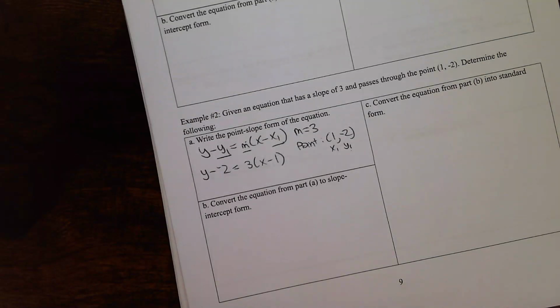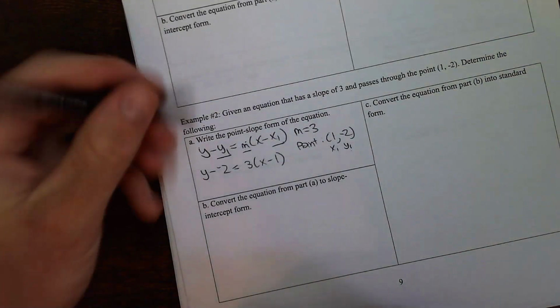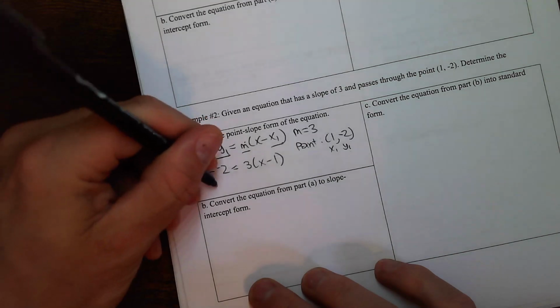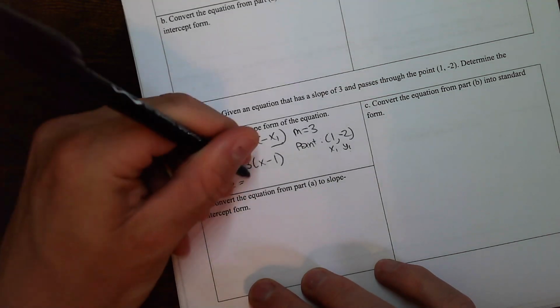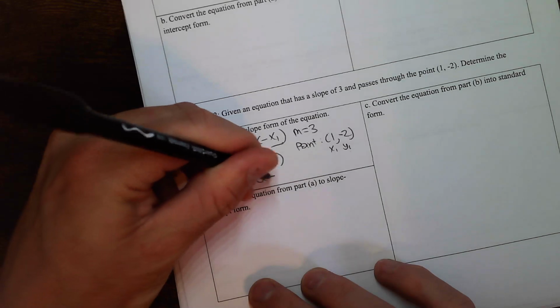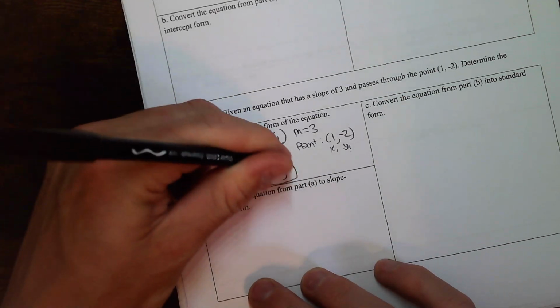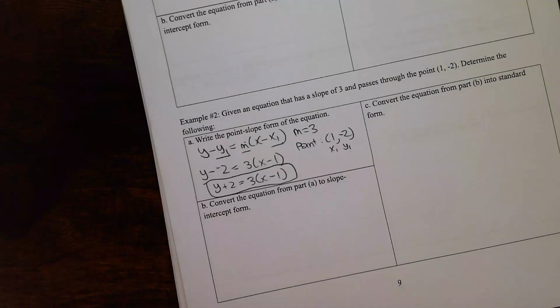Okay, simplify. Now, don't worry about getting y by itself. Simplify here, you can clean that up. y minus -2 becomes y plus 2, and then 3 times (x minus 1). This is point-slope form, so you just leave it alone.